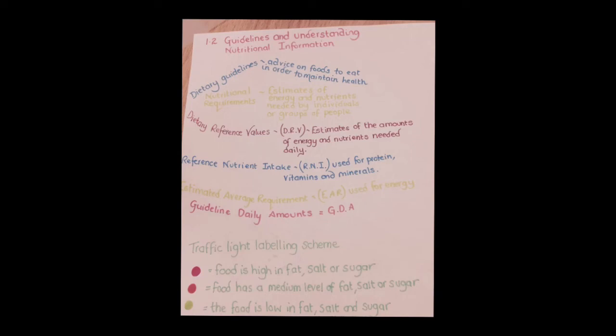Estimated average requirements, EAR, is used for energy. So it will say approximately how much energy a 3-year-old will need, approximately how much energy a 19-year-old will need. Now, some 19-year-olds might be marathon runners and some 19-year-olds might spend all day at a computer. Very, very different energy requirements, but they are averaged out. Guideline daily amounts, GDA. Now, these are approximate amounts that each person needs on a daily basis.